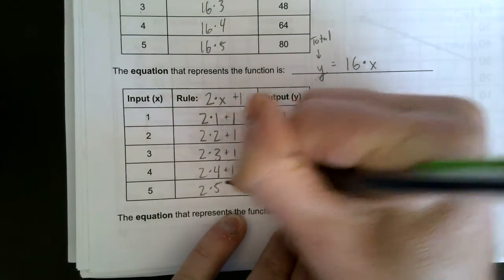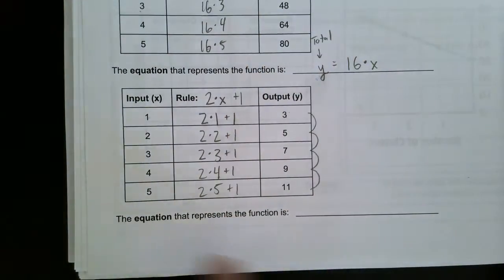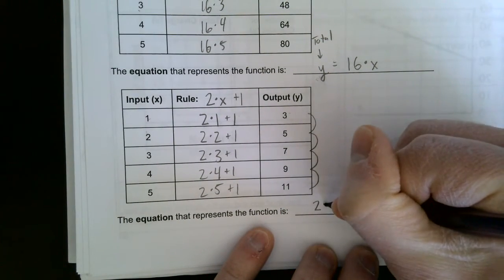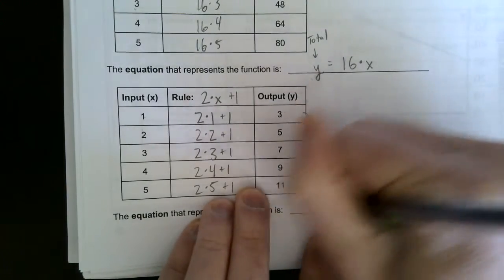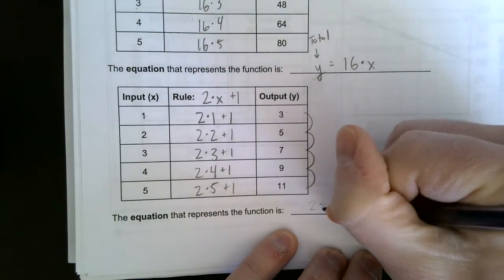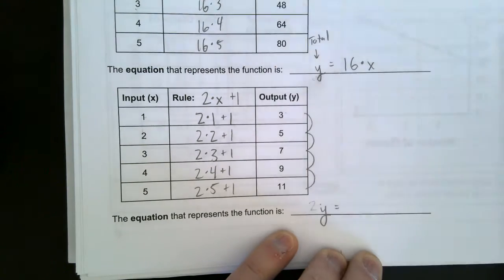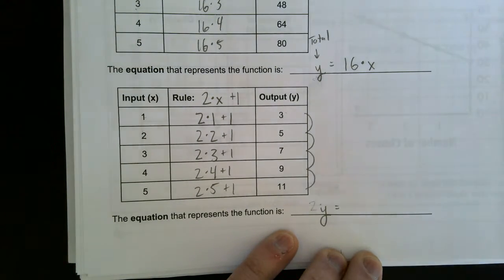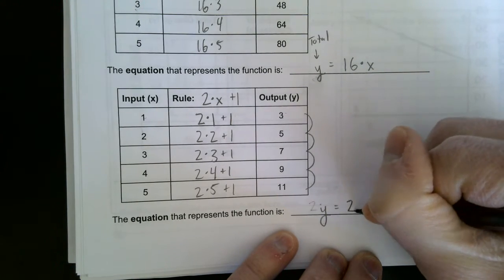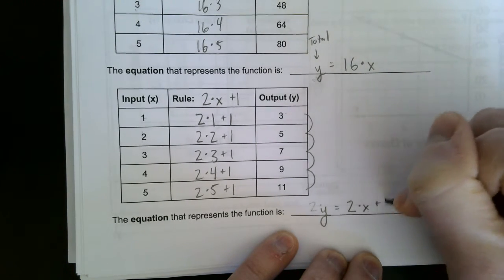And 2 times 5 is 10, plus 1 is 11. So the equation that represents the function would be, I don't know why I jumped right into this. That's the rule. We'll start with the output, which is the total. Output is y. That's going to be by itself, and it's equal to the rule: 2 times x plus 1.